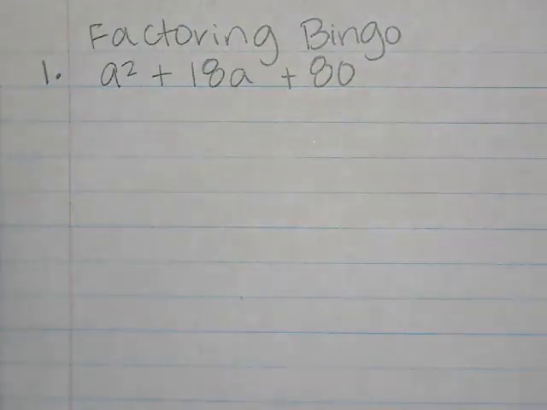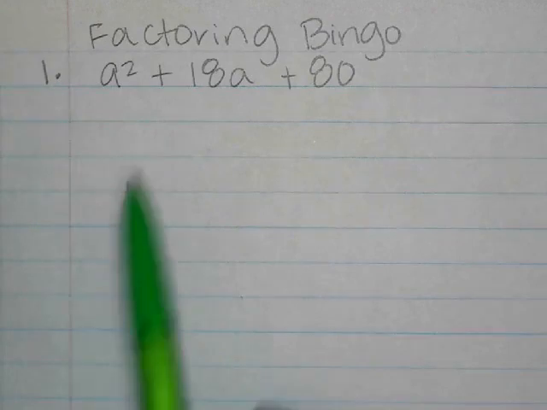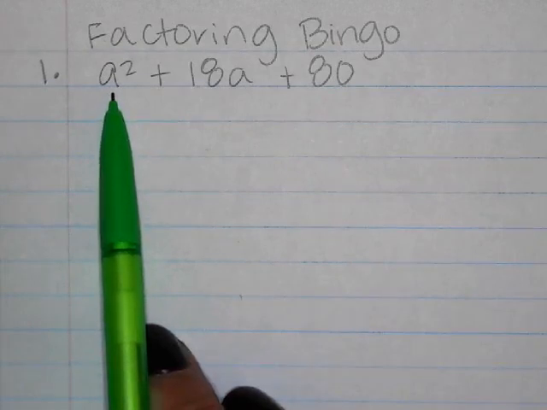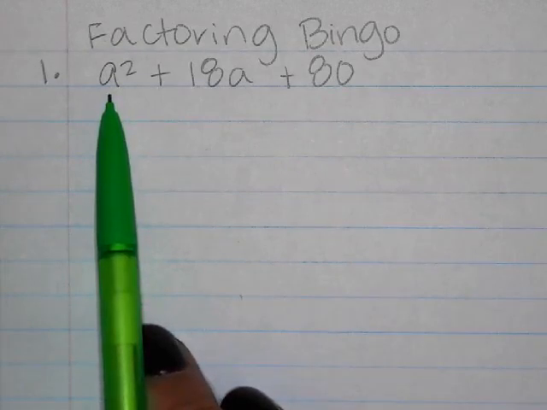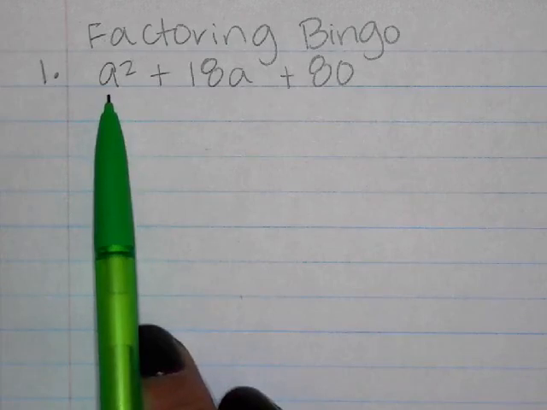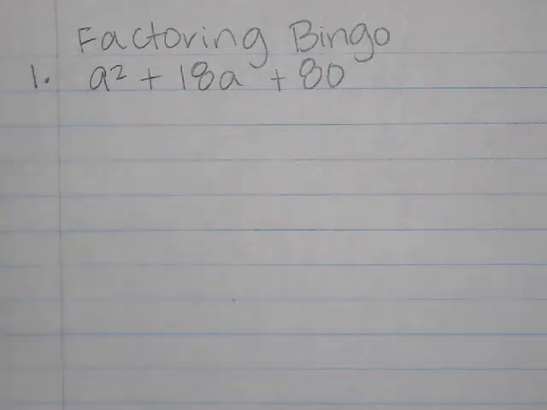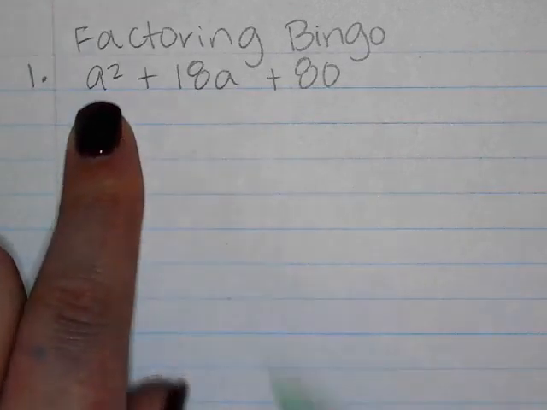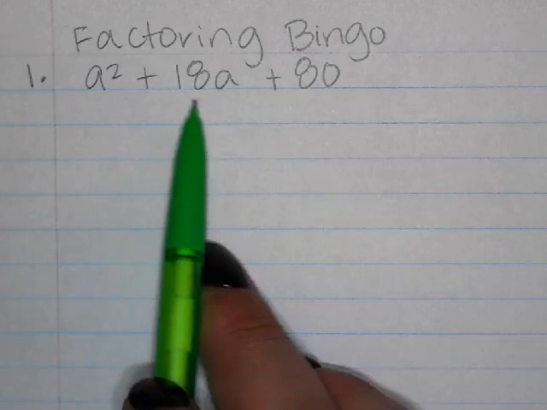Now, is this one of the simple ones, or is this one of the ones that needs like the slide divide or like the box method? Simple one, or is this one of the more complicated ones? Look at your notes. Look at the first part. Now, is there a GCF? There is not a GCF.